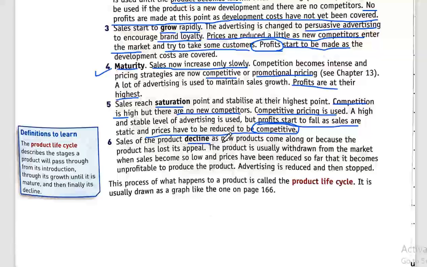In the decline stage, the sales are declining rapidly because the product has lost its appeal. It's no longer appealing to the customers, and the product is usually withdrawn from the market when sales become so low. The sales are so low, the price has been reduced, yet there's no profit coming from this product, so I will withdraw it from the market.